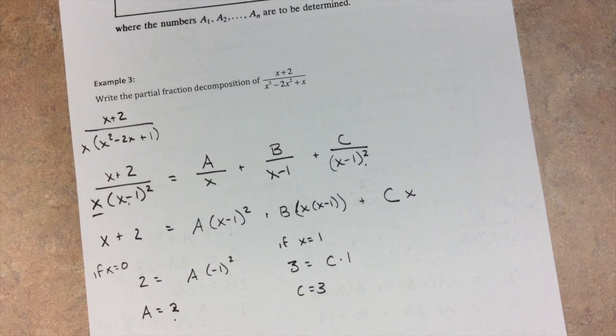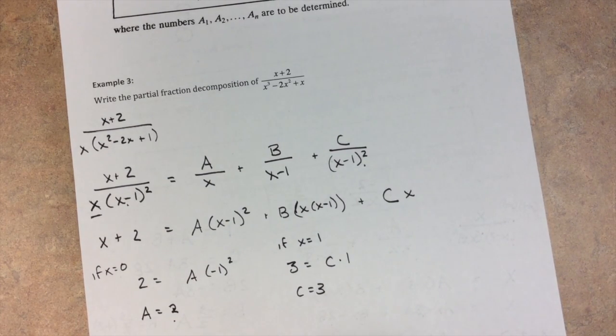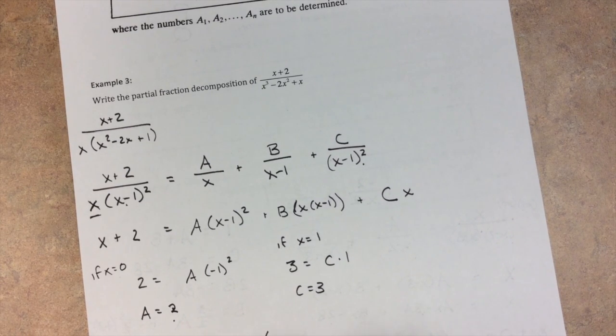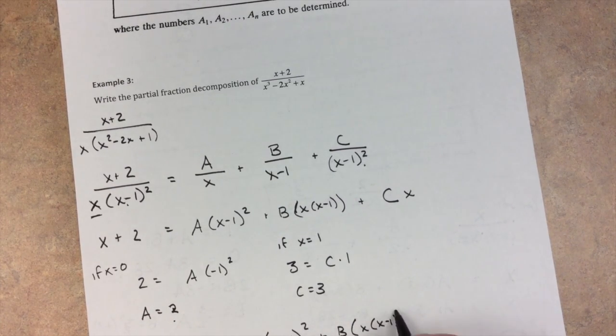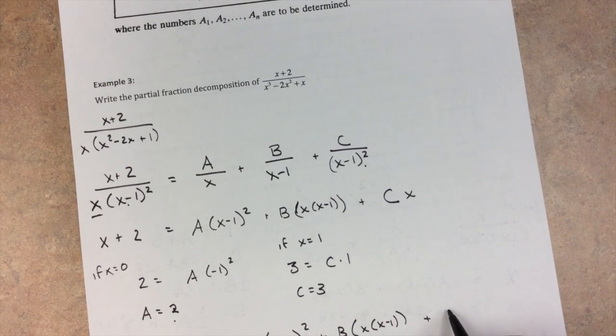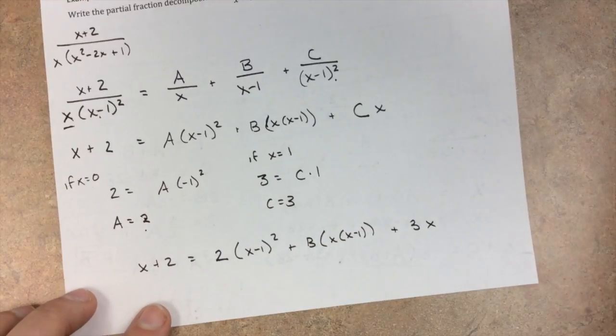We just plug those back in. We are left with x plus 2 equals 2 times x minus 1 squared plus B times x minus 1 plus 3x.